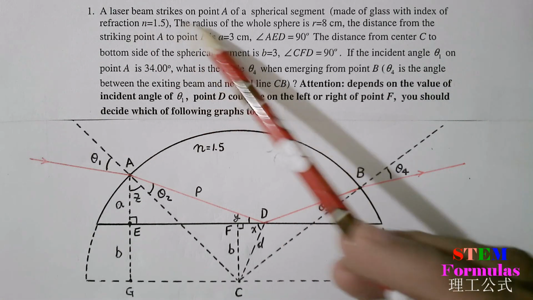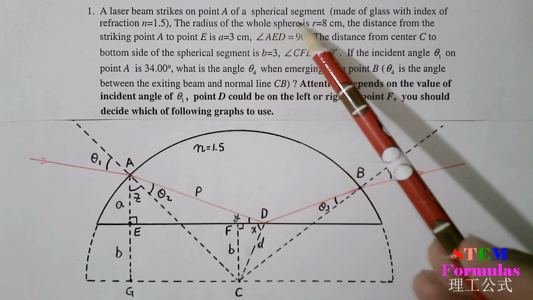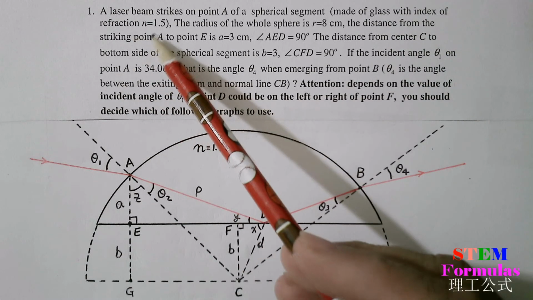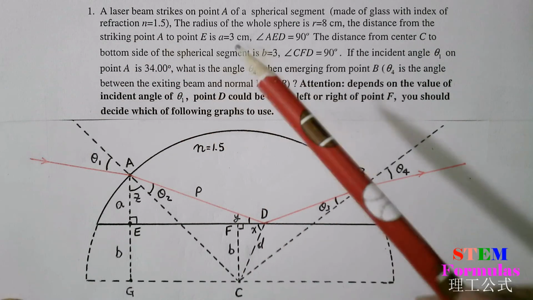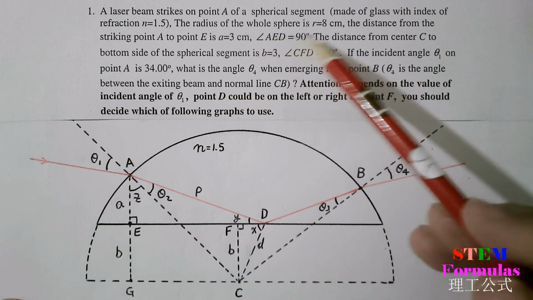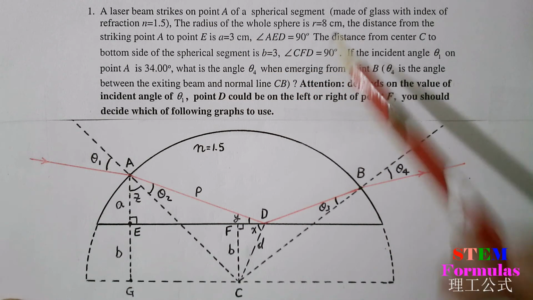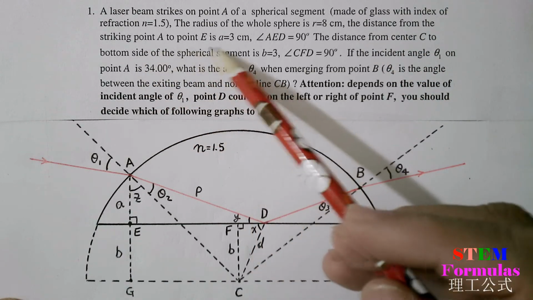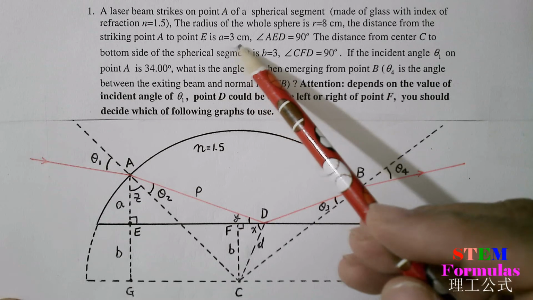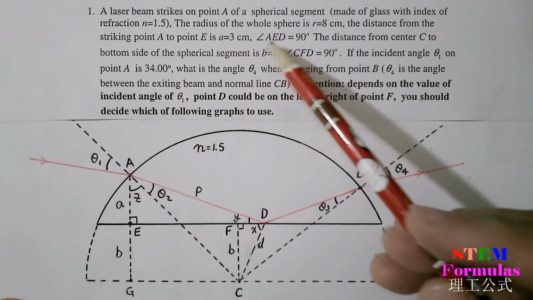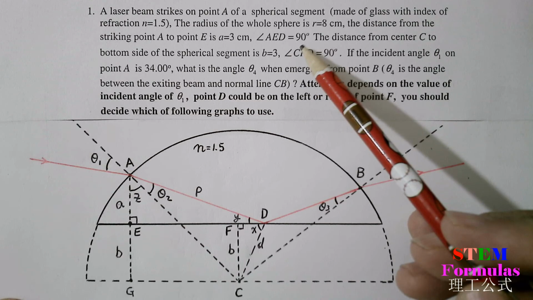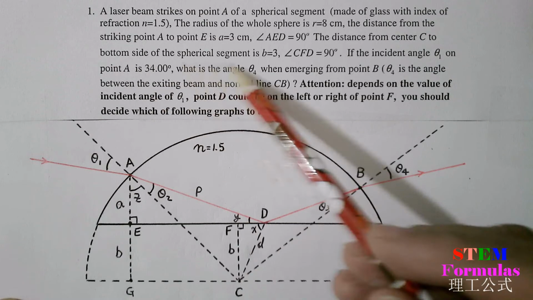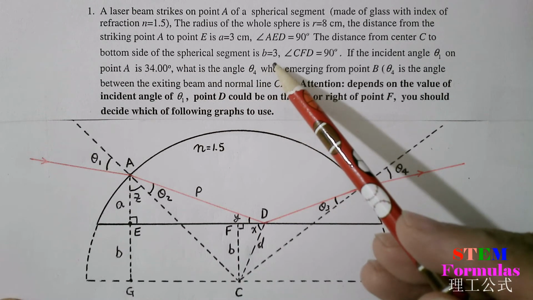A laser beam strikes point A of a spherical segment made of glass with index of refraction n equal to 1.5. The radius of the whole sphere is r equal to 8 centimeters. The distance from striking point A to point E is a equal to 3 centimeters. Angle AED equals 19 degrees. The distance from center C to the bottom side of the spherical segment is B equal to 3 centimeters.